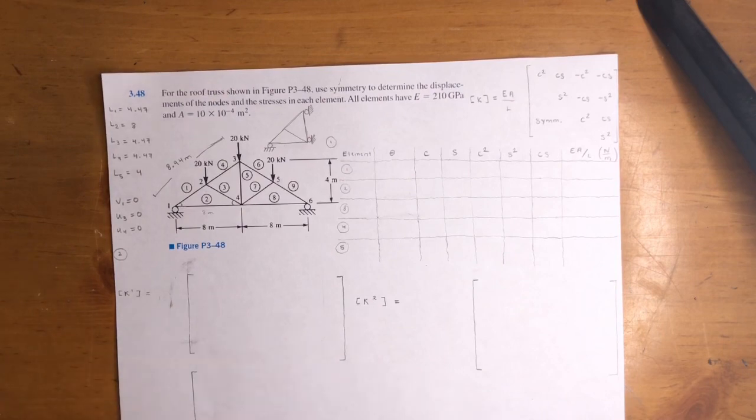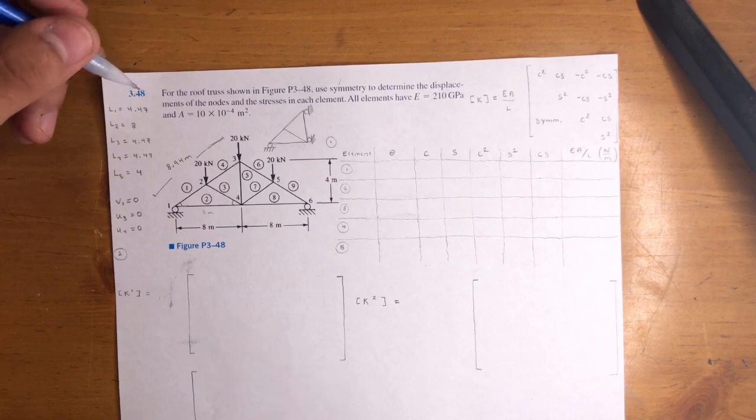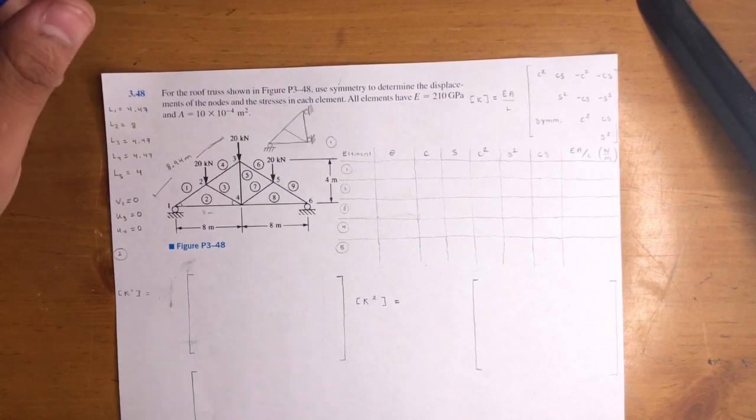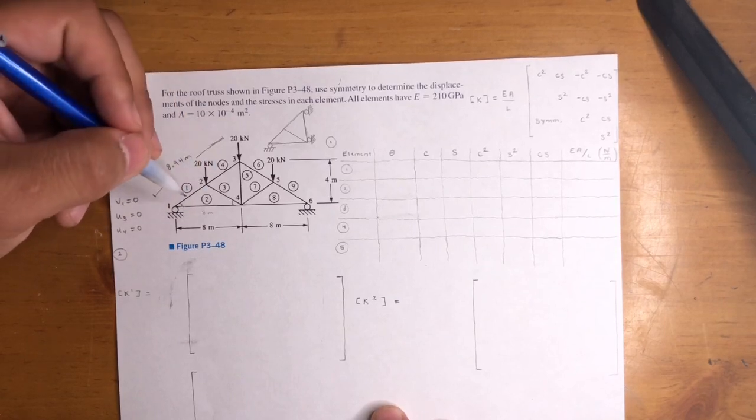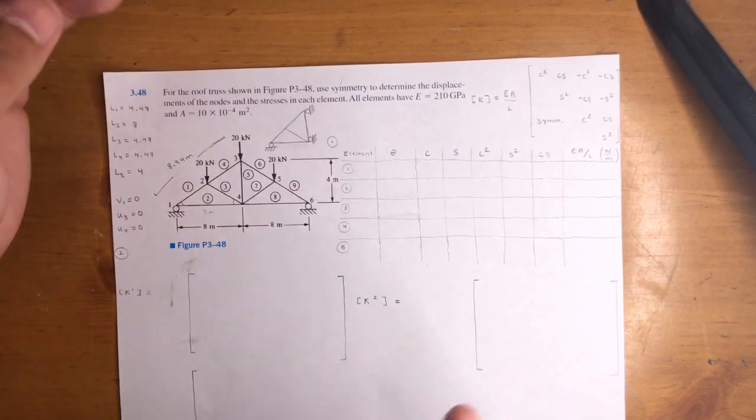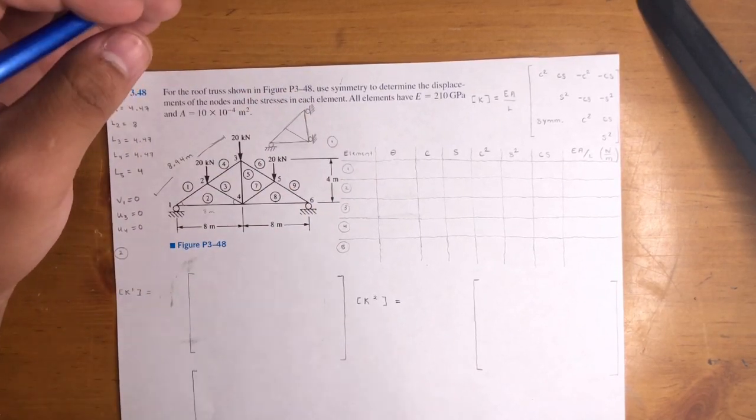I covered it in the previous video, problem 346. Check it out on the channel if you haven't seen it, but I go really into detail on how to do it. I'm only going to do it for one element here. I did it for all the other elements in the other problem, but in this one, just to save time, I'm not gonna do each one, but I'm gonna do the most important one.